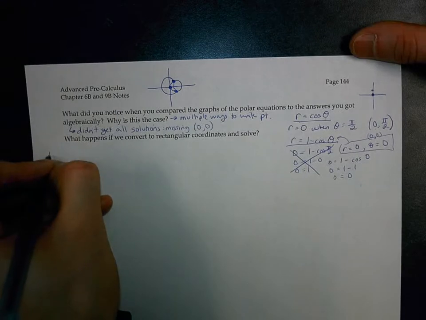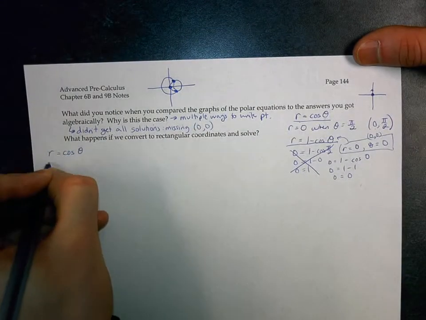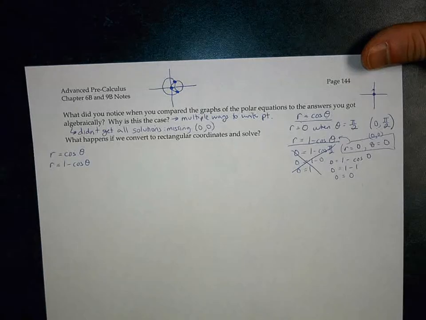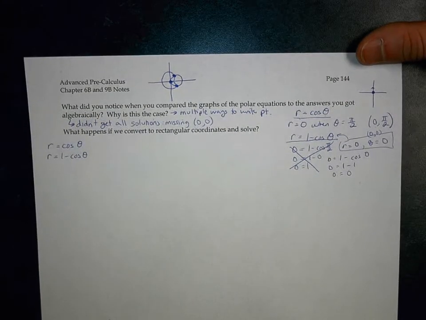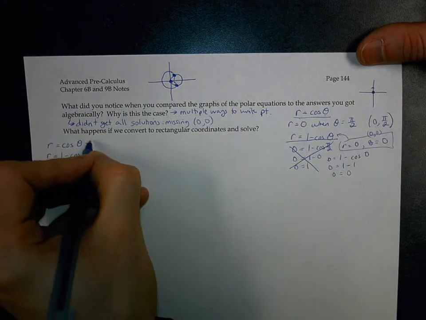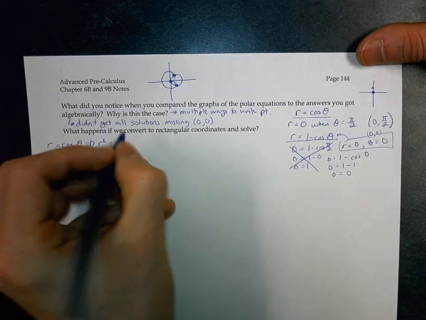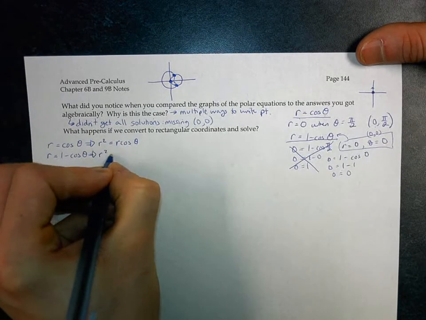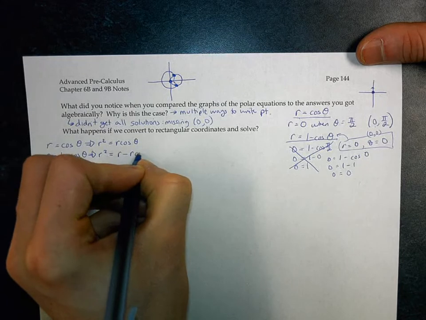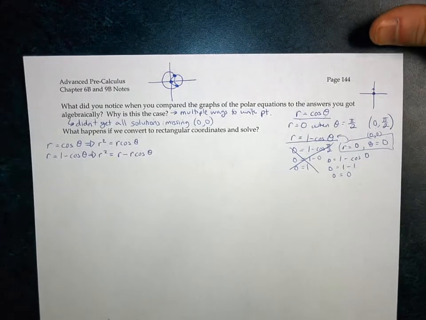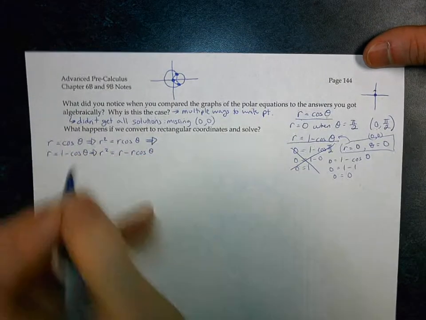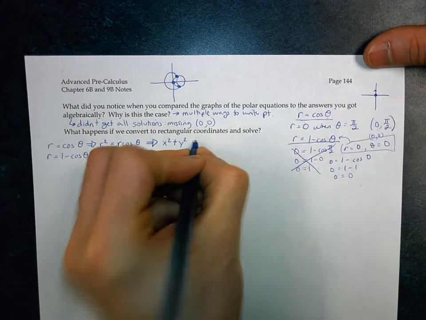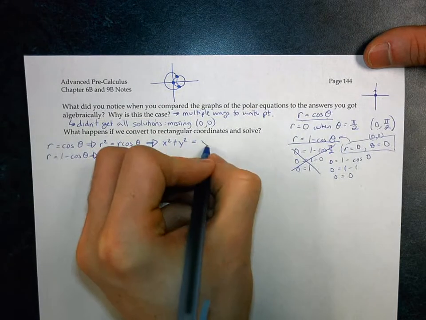So let's convert. r equals cosine theta and r equals 1 minus cosine theta are the 2 equations I had. We'll start by multiplying through by an r. So r squared is equal to r cosine theta. The second one, r squared equals r minus r cosine theta. And then we'll plug in what we know. We know r squared is the same thing as x squared plus y squared, and we know r cosine theta is the same thing as x.